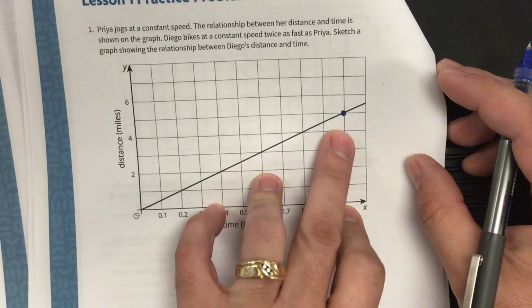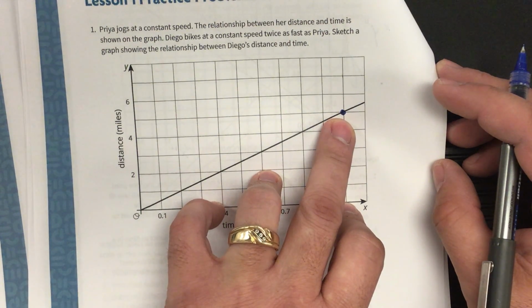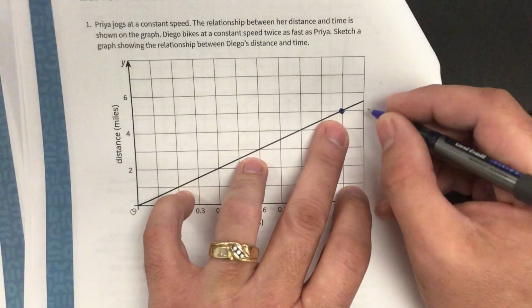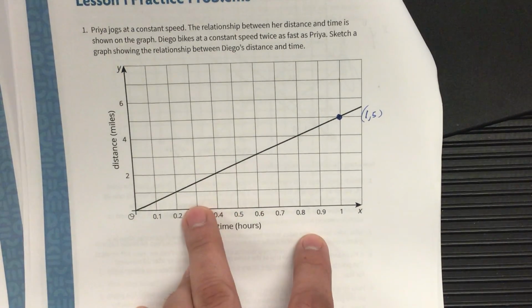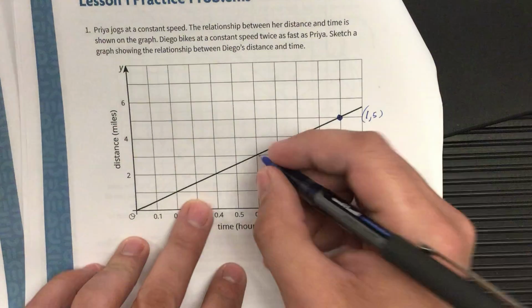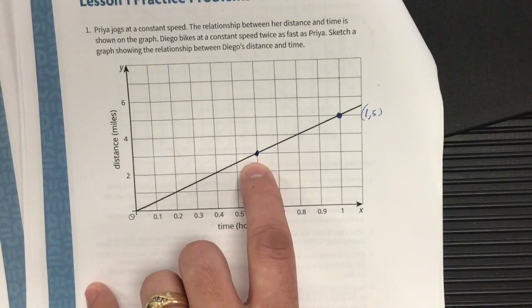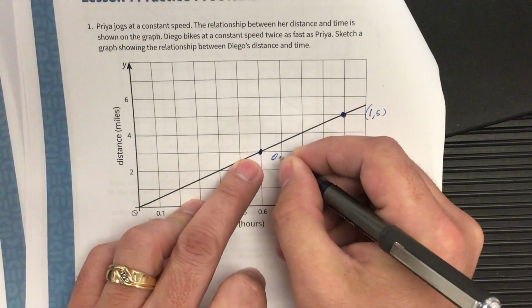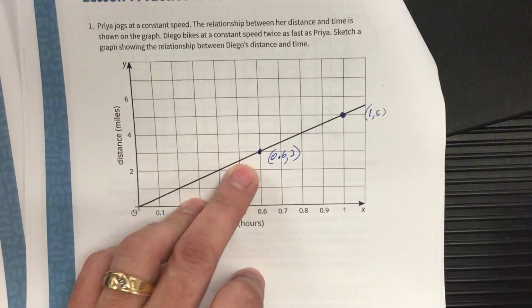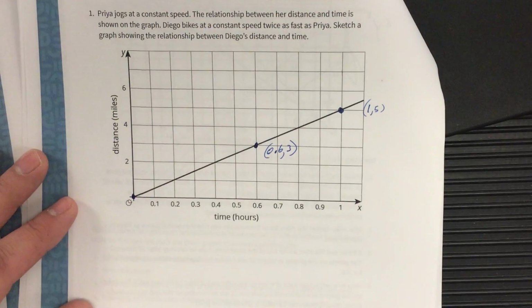We mentioned yesterday how fast Priya was going. How fast is Priya going here? 5 miles in 1 hour, right? So if we plot that point, it'd be 1, 5. Any other points that we can be sure of here? This one certainly looks like it's on a point. What would the coordinate of that point be? 3 and 0.6. Remember, it's left and right first. And maybe that's enough information. We know it goes through the origin there, 0, 0.